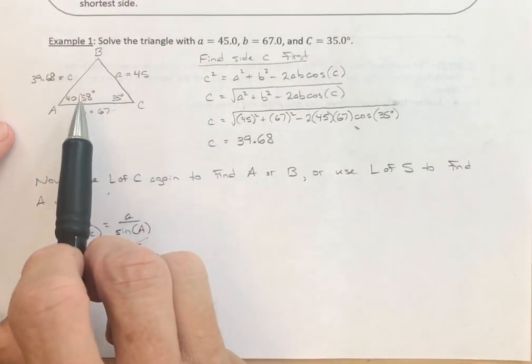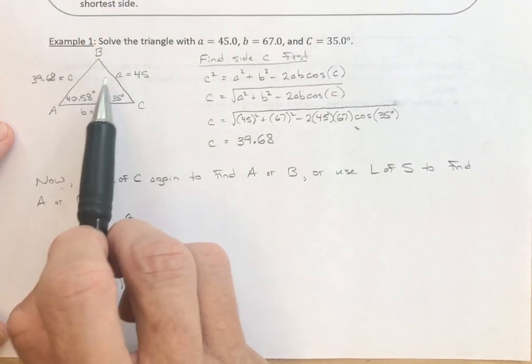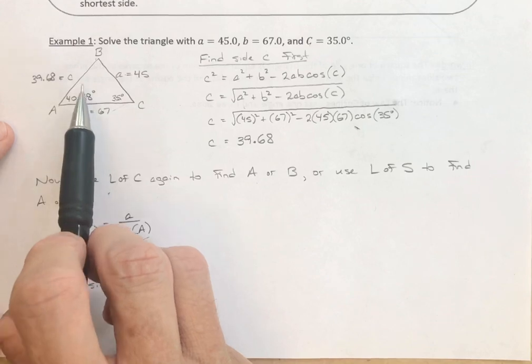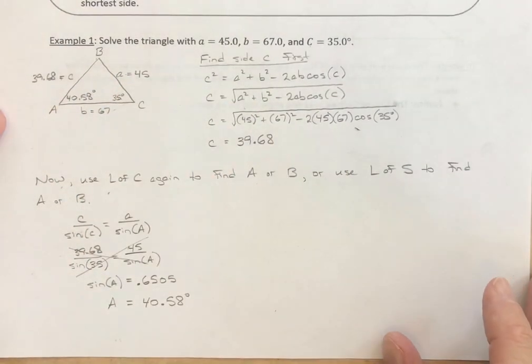Well, let's see. This angle is larger than this angle. So the side opposite this angle should be larger than the side opposite this angle, and indeed it is. So we have a triangle, we're still good.